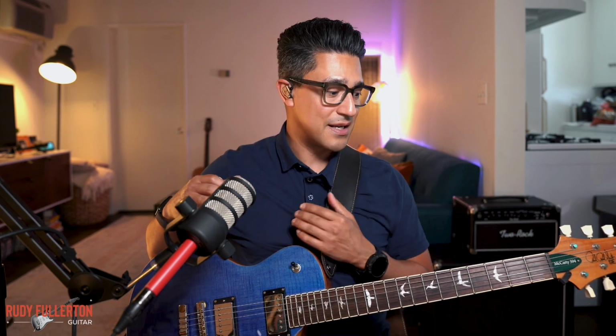So a great way to start is learning the open strings. Okay, this is really basic. If this is something you already know, you can fast forward a little bit. But knowing the note names for all the open strings is really important, because from there you can start moving up melodically through the notes.